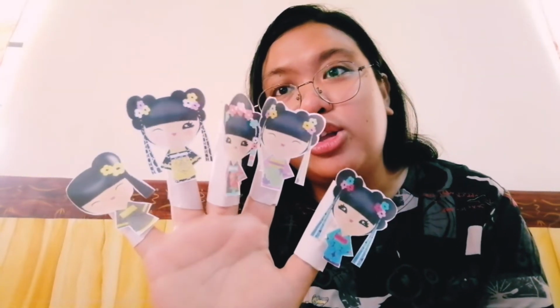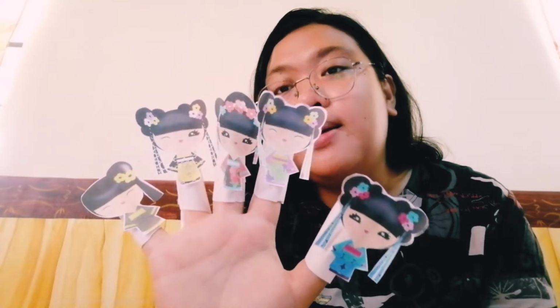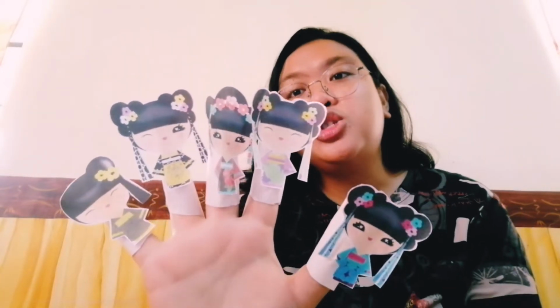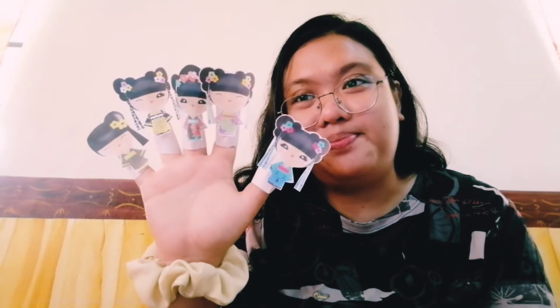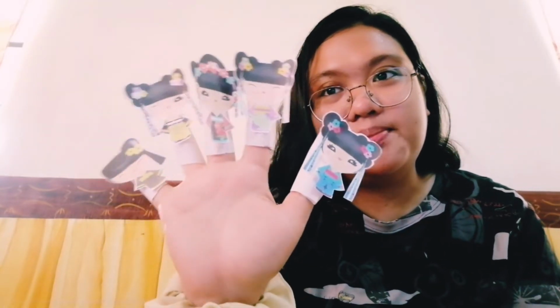Okay. Why have I created this 3D instructional material? So that if I discuss the story about the moon goddess, they will identify the main character who is Chang'e. I created this not just to entertain my students but also to help them in identifying the different emotions of characters in the story.